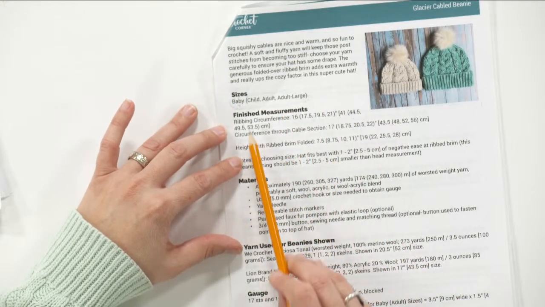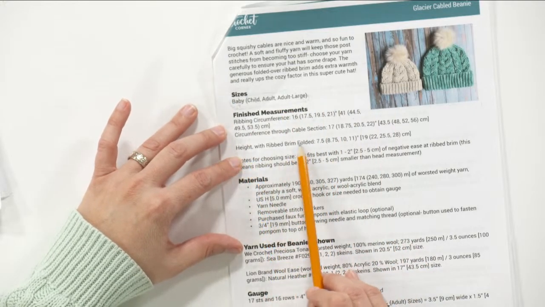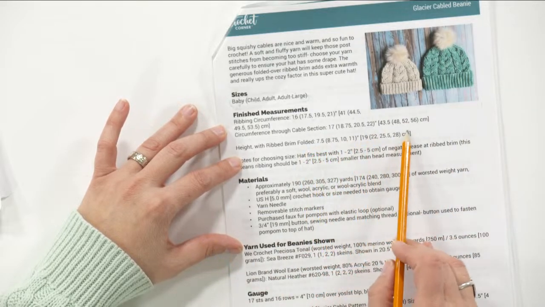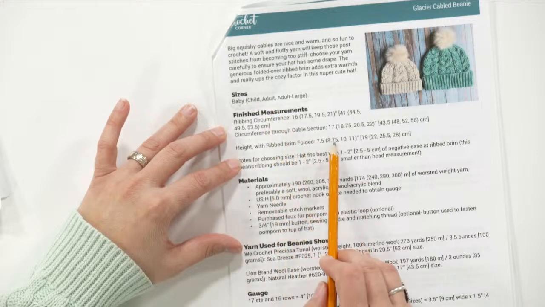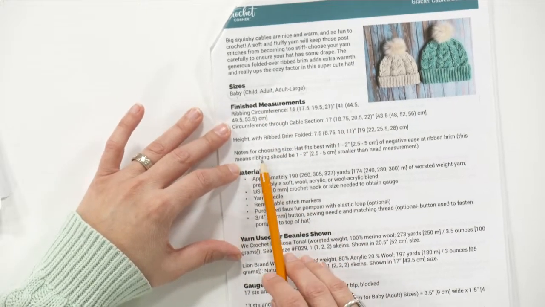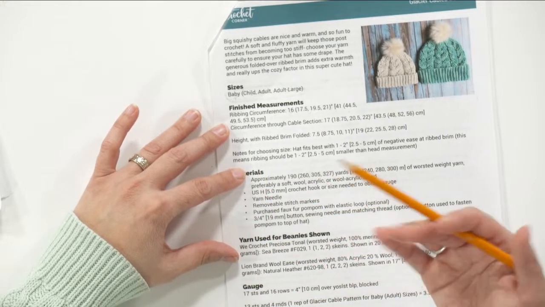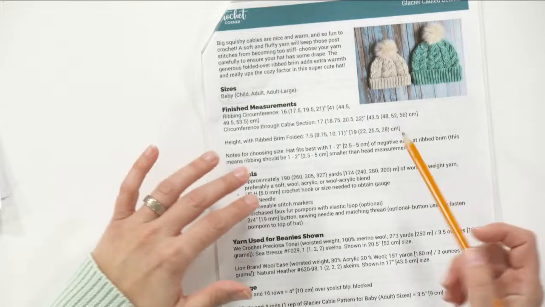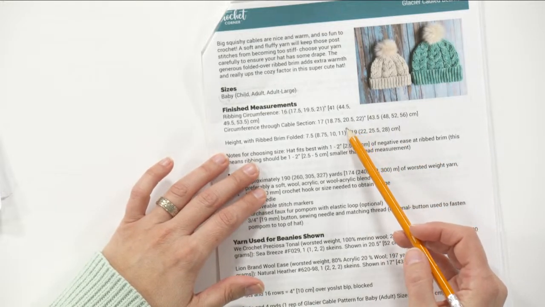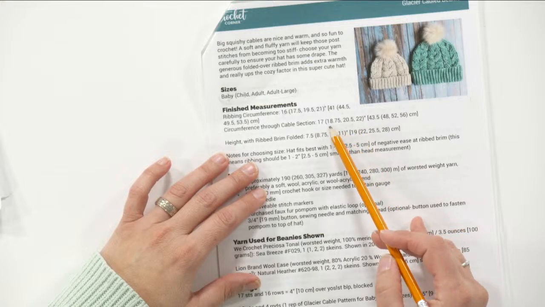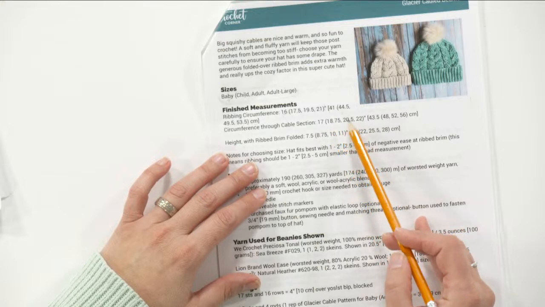All right, and so under finished measurements, I also have the height. This isn't always super common in hats, but I have the heights listed. Again, they correspond to those sizes. And then if there are some helpful notes that I can give people, I like to put a little note about how to pick the best size for you, because you might not know if a 20.5 inch size hat or maybe an 18.75 inch hat, which one would be better.